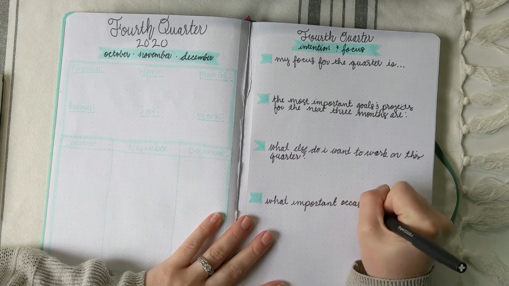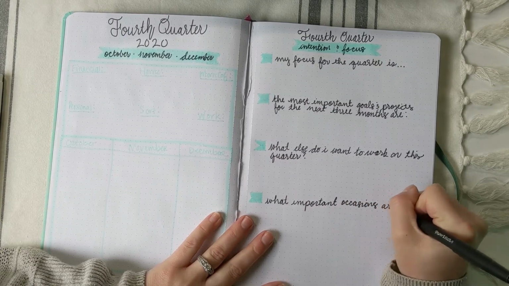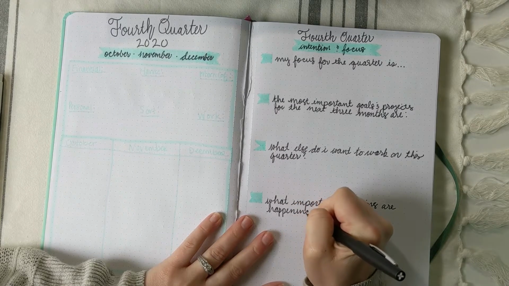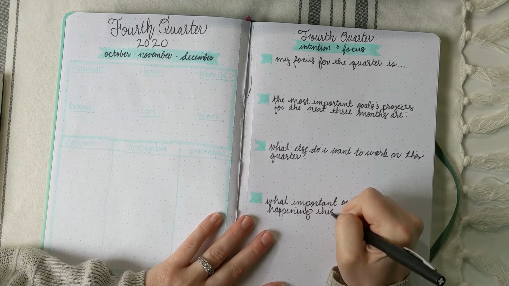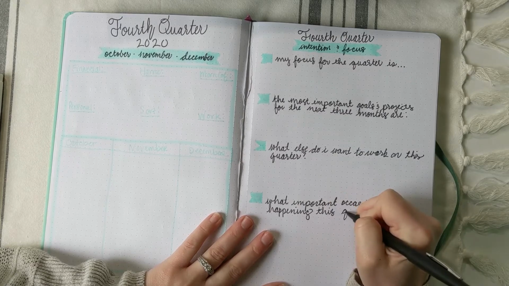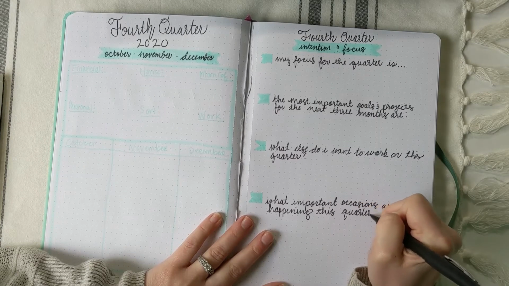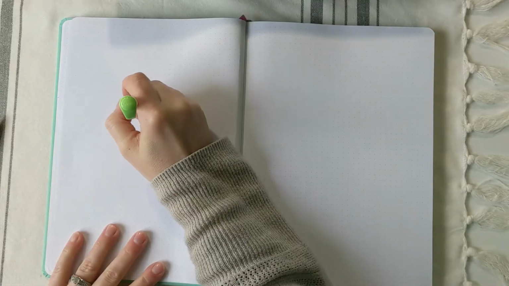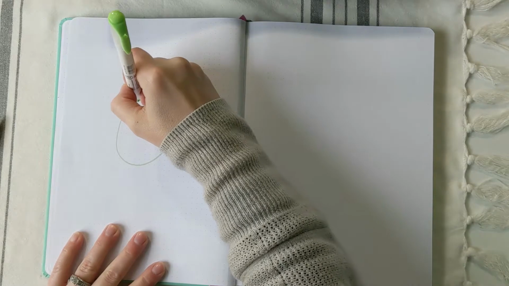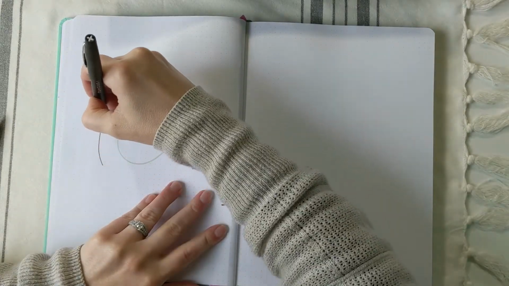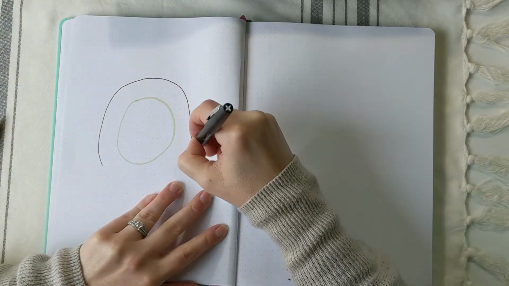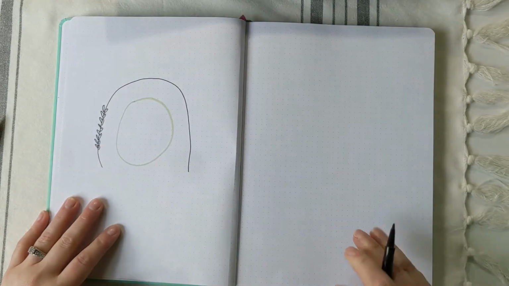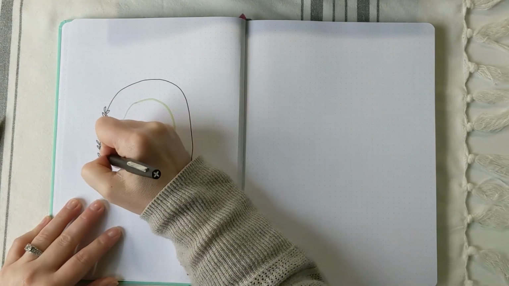So after that fourth quarter spread was set up in the bullet journal, I went on to my October title page. Again, I'm not an artist here, people. I'm just trying to make it look somewhat cute and fun to flip through. So I found some templates on Etsy and on Pinterest and just sort of copied them. But nothing fancy, just an October 2020 title with an O and a wreath garland thing on top of it. And then I have a quote on the other page.